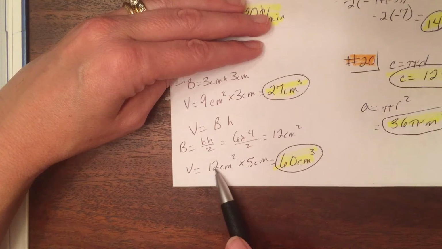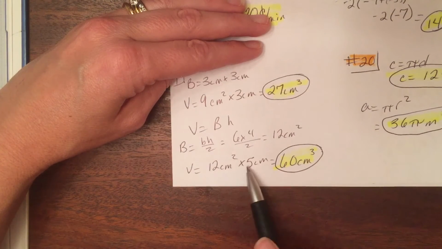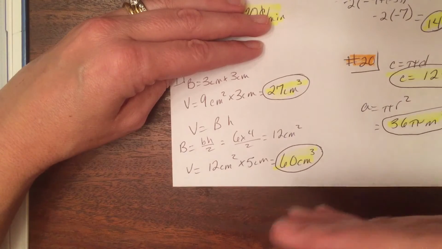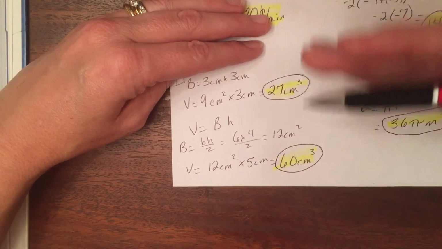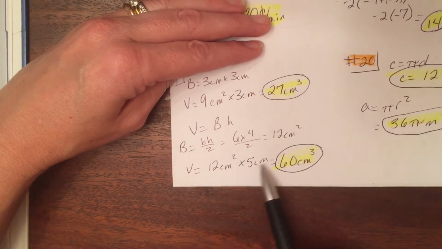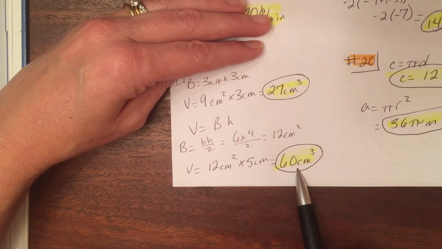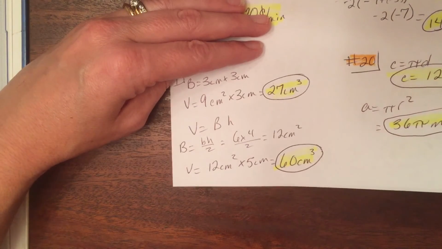So to find volume, area of the base, 12 centimeters squared, times the height. In this case, the height of the figure means how far the figure goes back. And this one went back 5 centimeters. Final volume, 60 centimeters cubed.